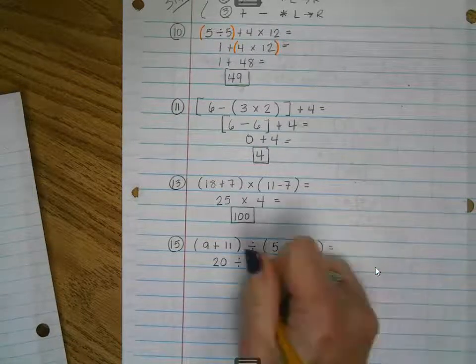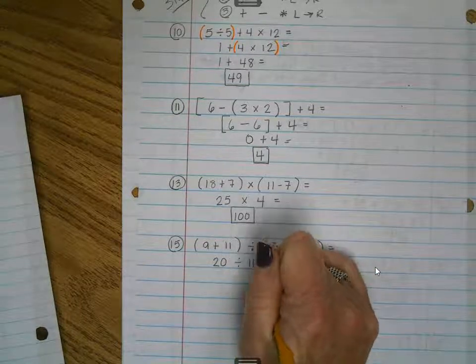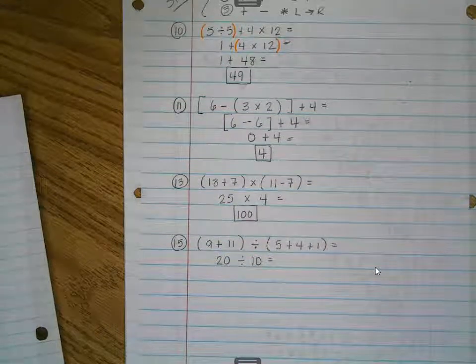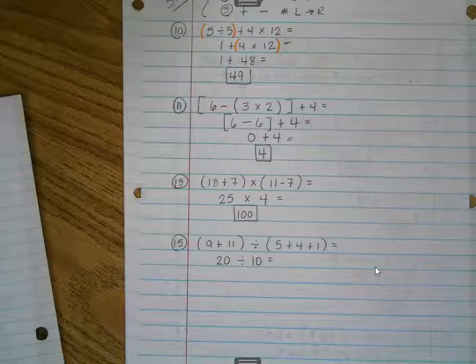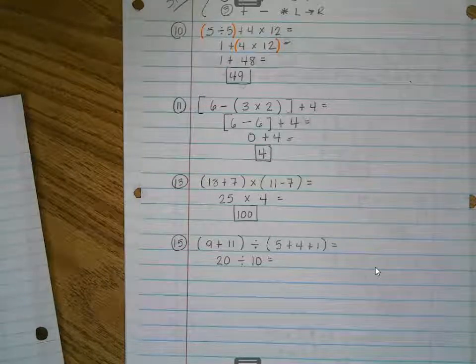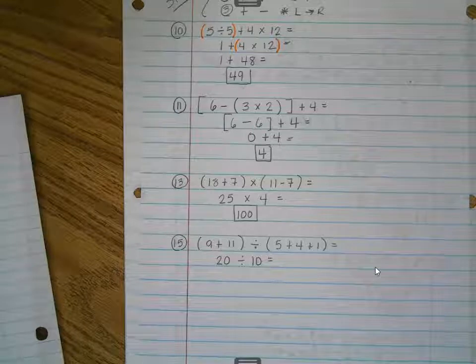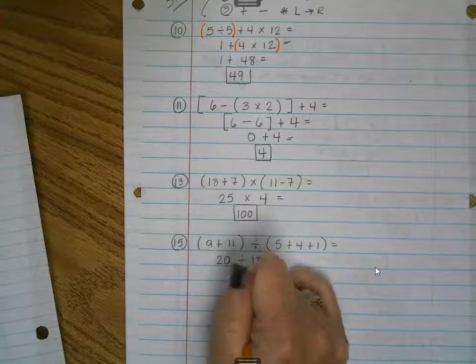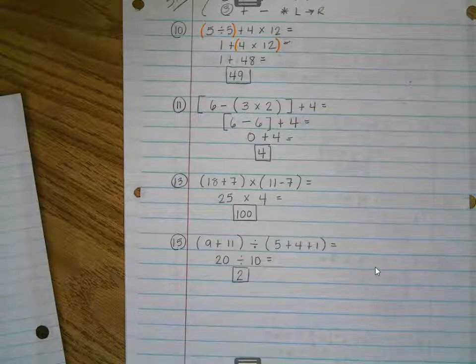The parentheses can disappear at that point. We can't do that unless we have really addition in here or multiplication, right? It's the only time we could do 3 numbers like that. All right, 20 divided by 10, we're ready to evaluate this. It is 2. So the value of that expression is 2.